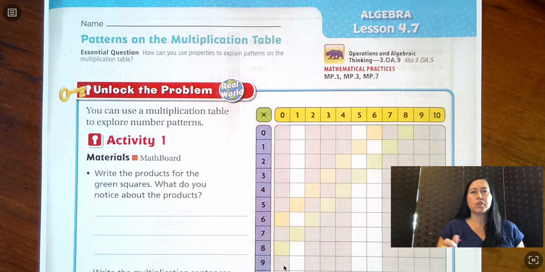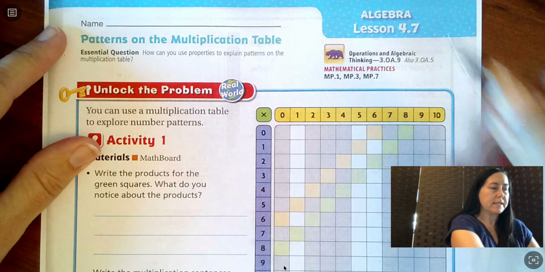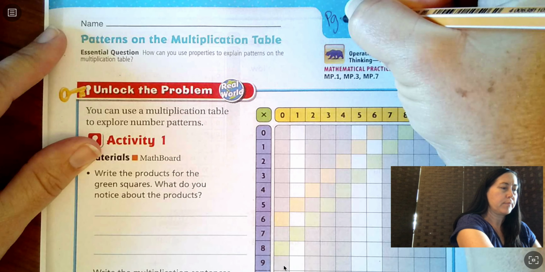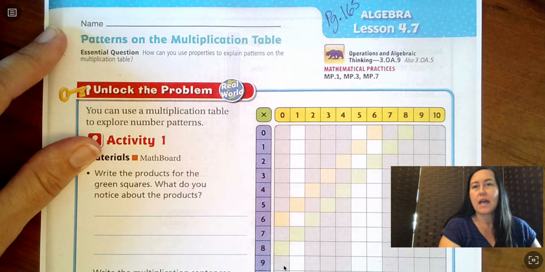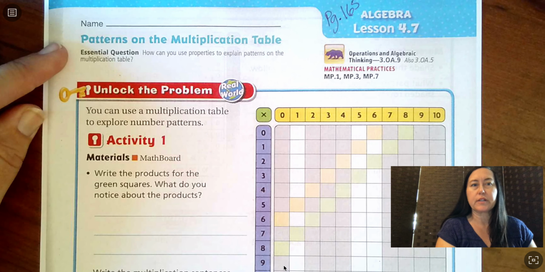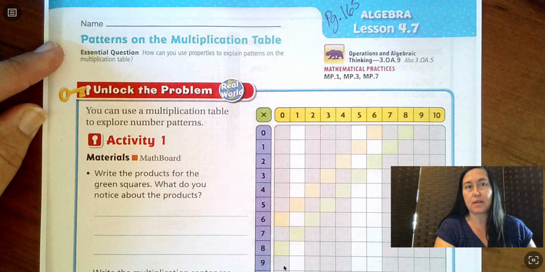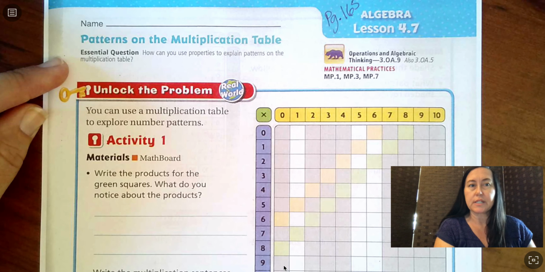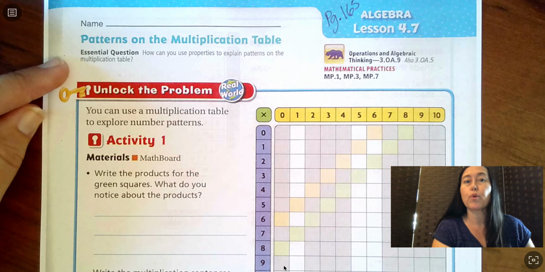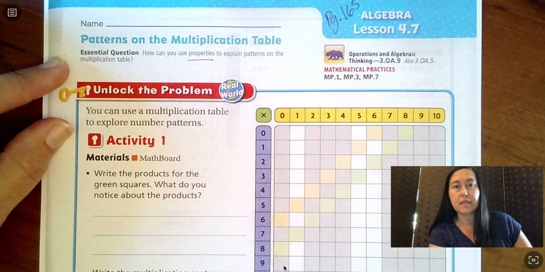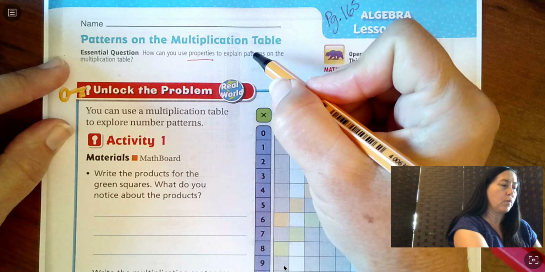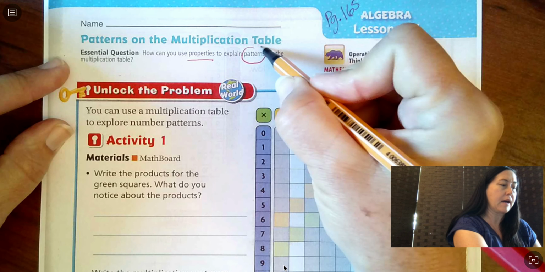Hello and welcome to our lesson 4.7. We are here on page 165, and today we are going to be looking at patterns on the multiplication table. Our essential question: how can you use properties to explain patterns on the multiplication table? And we're really going to be looking a lot at patterns today.